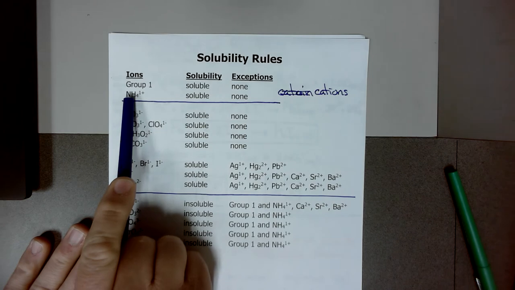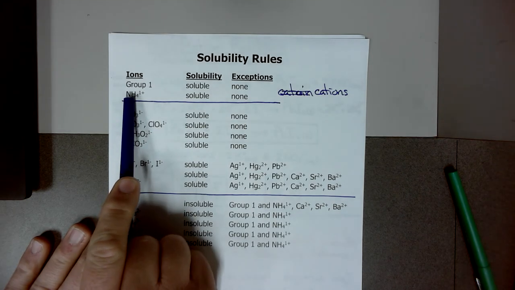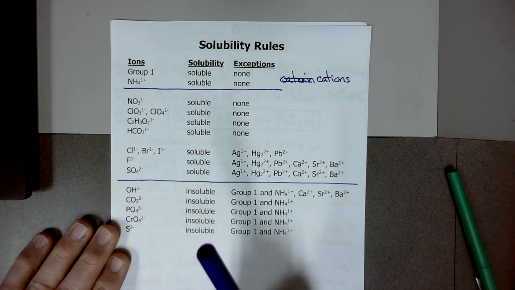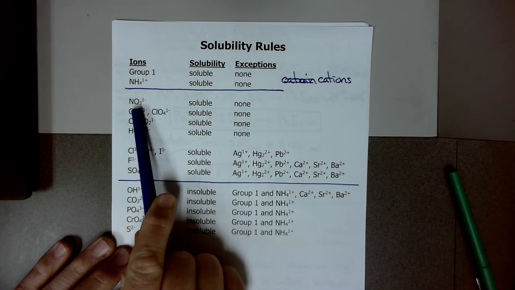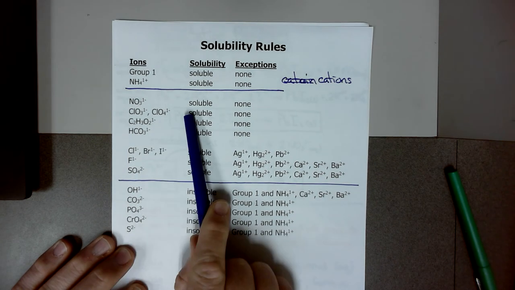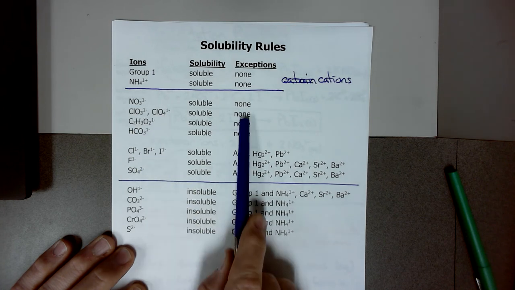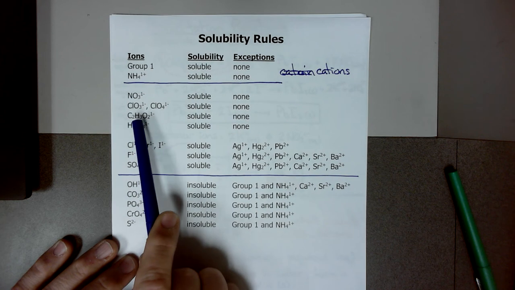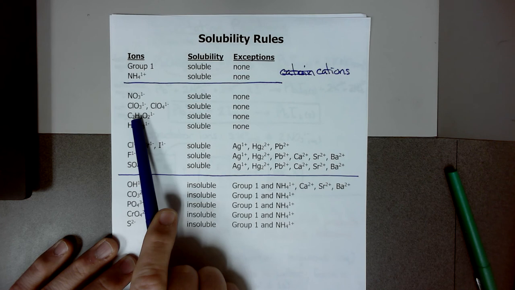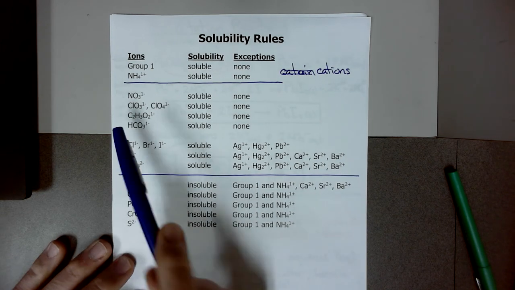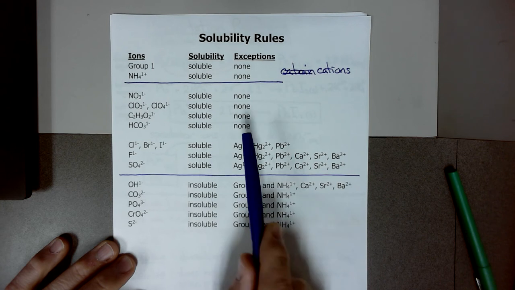Anything with ammonium as the cation is also always soluble, no exceptions. Now let's look at the anions. Anything with nitrate as an anion is always soluble, no exceptions. Chlorates and perchlorates are always soluble, no exceptions. Anything with an acetate, it could be iron acetate, it could be sodium acetate, it could be any acetate, it doesn't matter. Magnesium acetate, they're always soluble, no exceptions. And then this is a bicarbonate, they're always soluble, no exceptions.